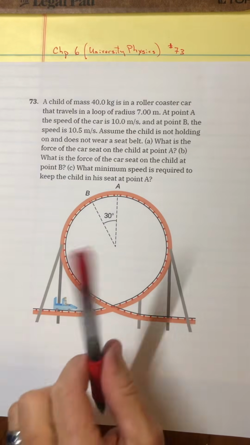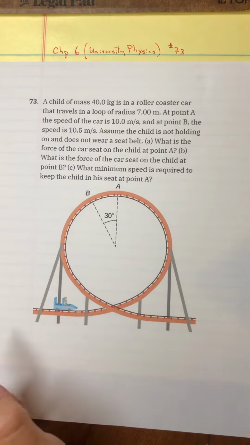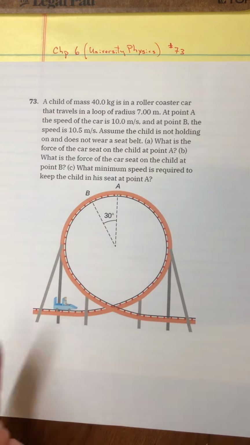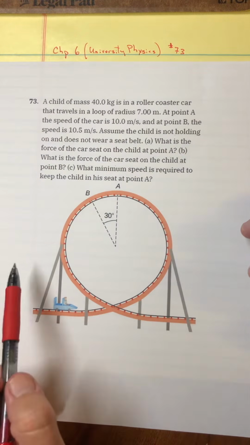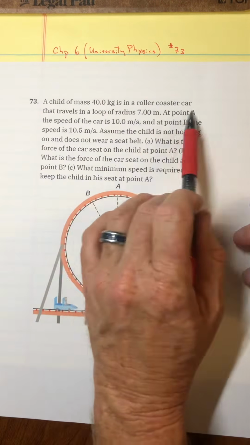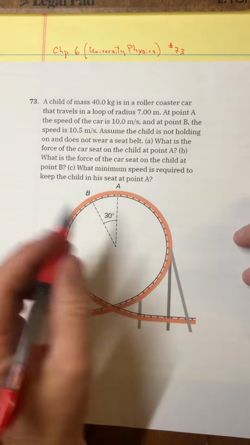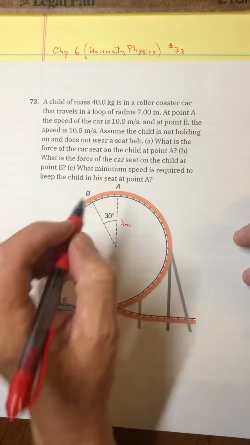Hey, all right, students. I got a question on this real hard one here. I think this is the hardest one, but let's see if it makes logical sense. We have a 40 kilogram child in a roller coaster, traveling in a loop of radius 7 meters. So I'm going to put 7 meters down in the picture.